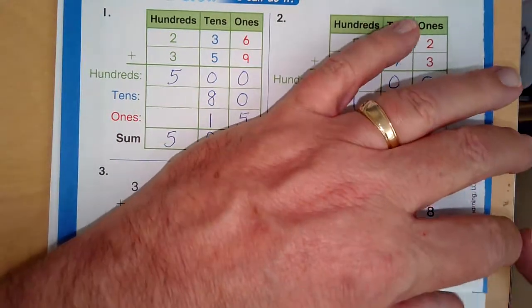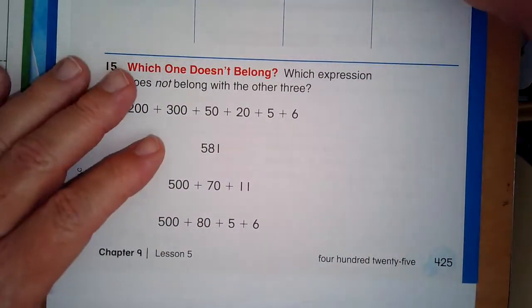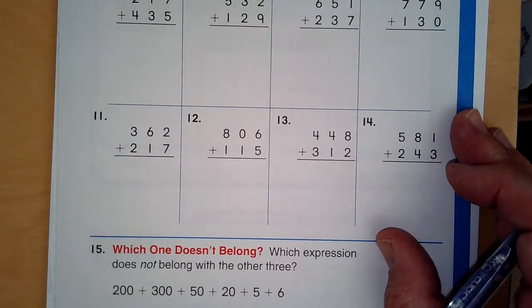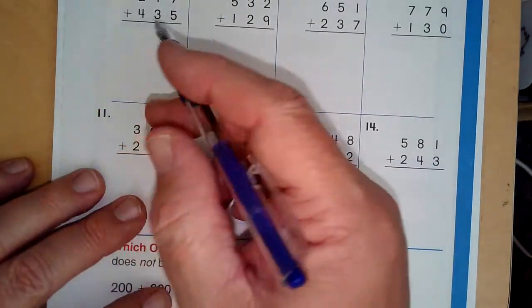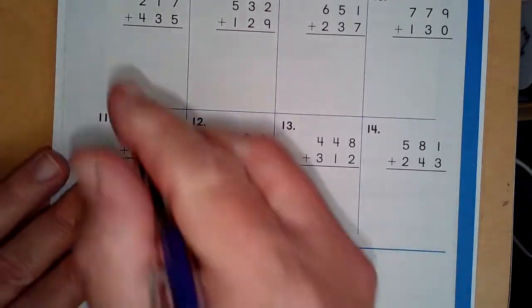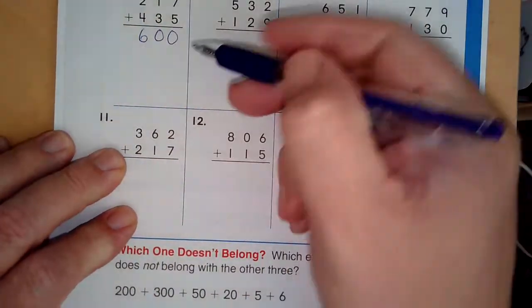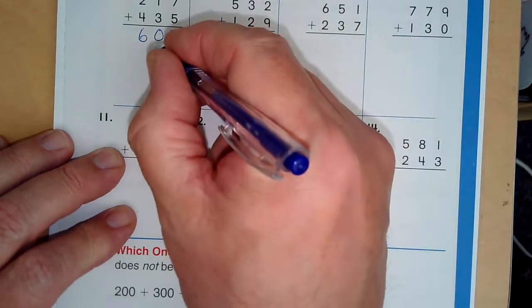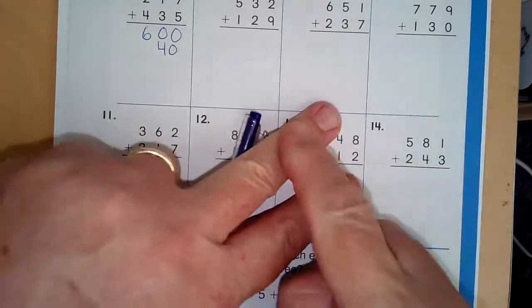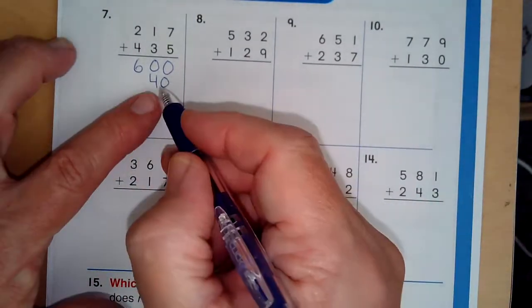There you go. See how we can add these partial sums in order to get our answers. Here we go. Let's do another one. It says 217 plus 435. Let's add my hundreds. 200s plus 400s, 600s. 10 plus 3 more tens is 4 tens. And when I'm saying 4 tens, boys and girls, I'm saying 10, 20, 30, 40. Right? When I have 4 tens, I know that equals 40.